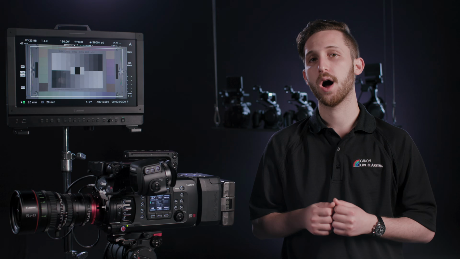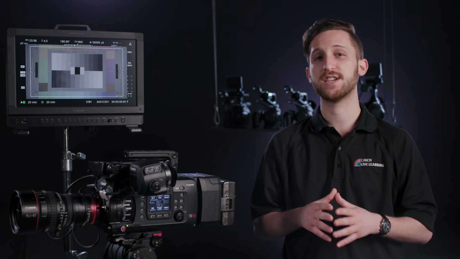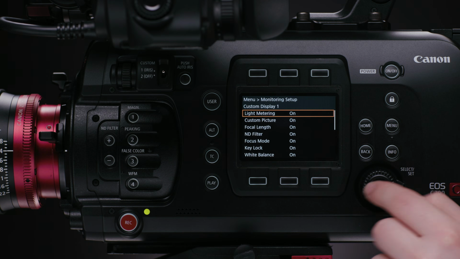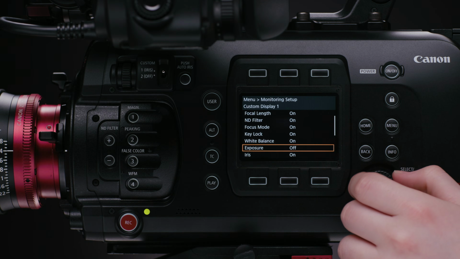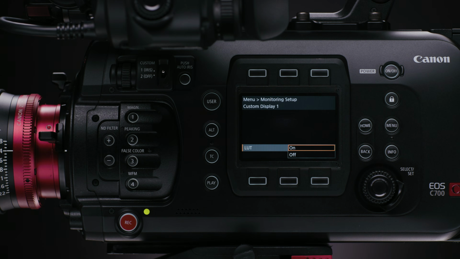Underneath here, we can choose exactly what characters we want to see on screen. Now, a lot of these are going to be circumstantial icons, which means even if they say on, they will only show up if you've enabled that function somewhere else in the menu. For example, LUT. If you enable LUT here, this is just saying that when you're actually activating the LUT, a character will now pop up warning you that you're viewing a LUT.